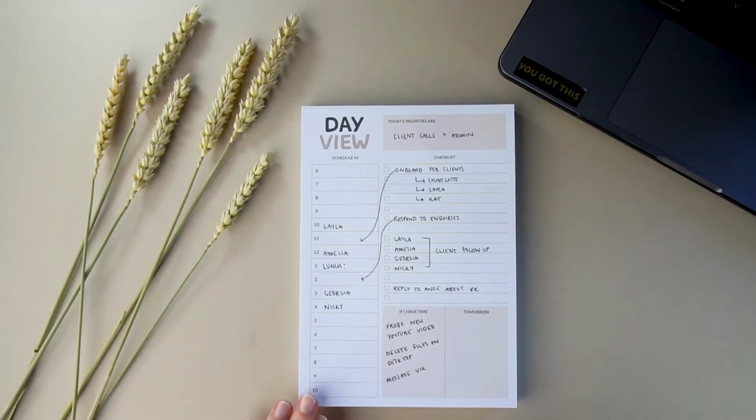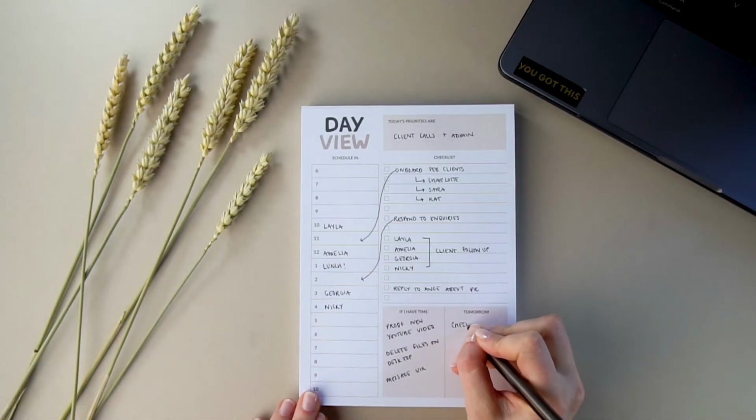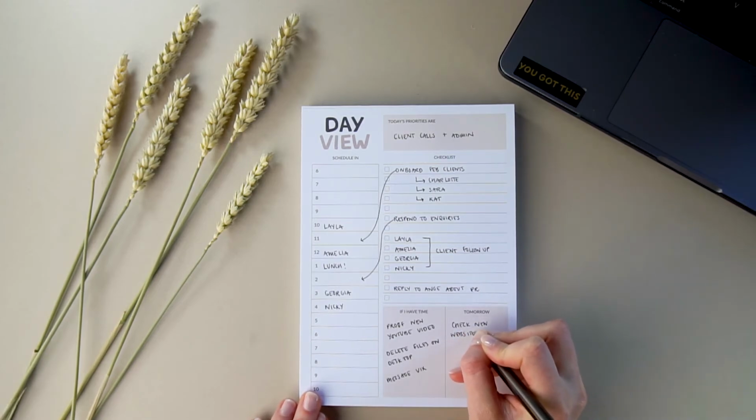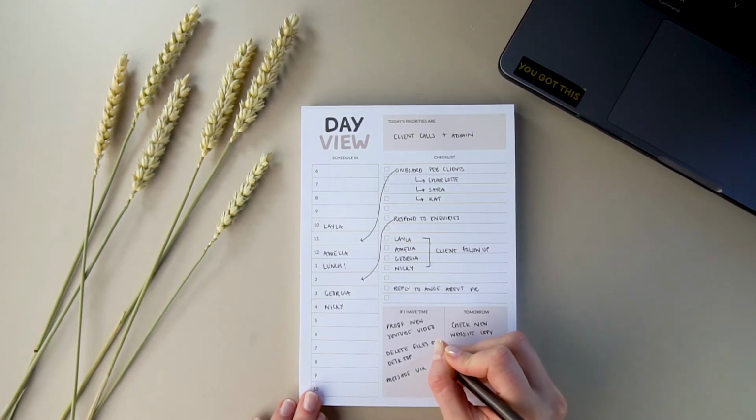And the final section, tomorrow, is for any thoughts or rollover tasks which you can then reference when planning out and filling out your day view for the next day. I like to fill out my day view the night before so that I arrive at my desk in the morning feeling ready to work and clear on where to start. When you work for yourself, time is your most precious resource, and the day view is here to help you manage that with ease.